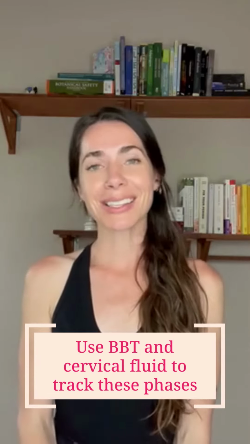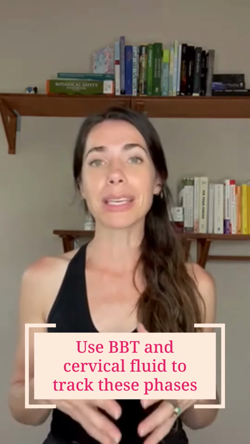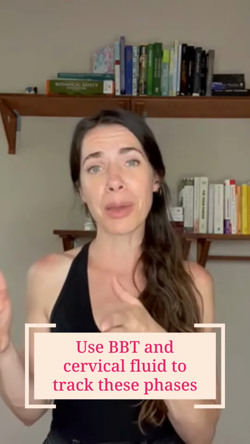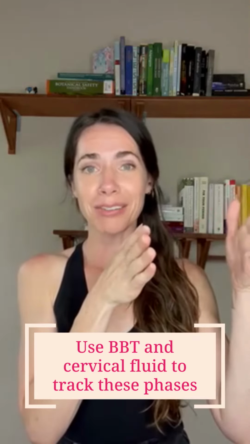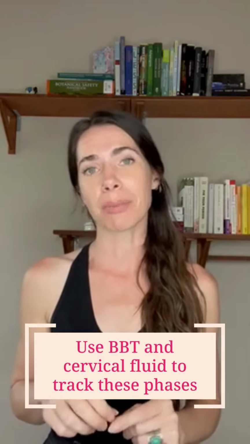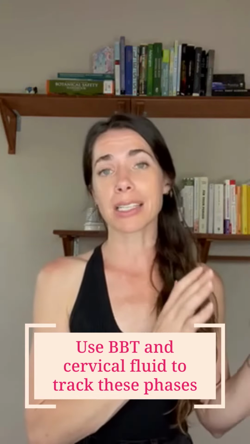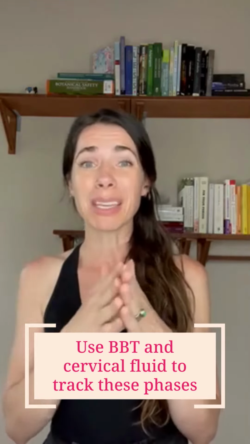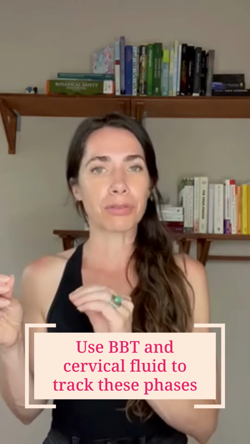When we're using the Symptothermal method to identify where we are, our temperatures are really easy to help with that. So our temperatures show us overall low patterns before ovulation and overall high patterns after ovulation. But it's really important that you're not just using temperatures to confirm ovulation, because this only tells you after the fact if you've ovulated. So if you're trying to avoid pregnancy, you could have missed that entire fertile window. So it's important to also track your cervical fluid.